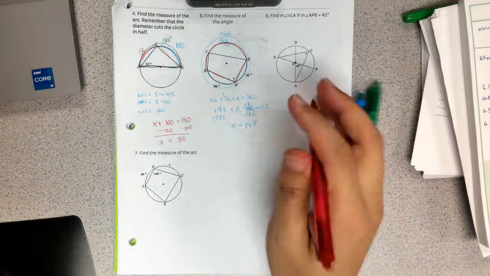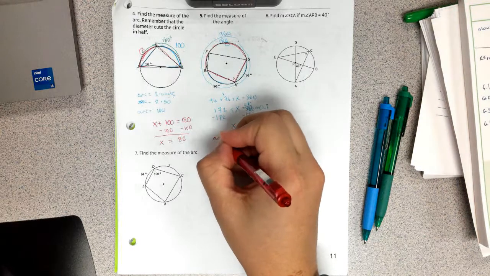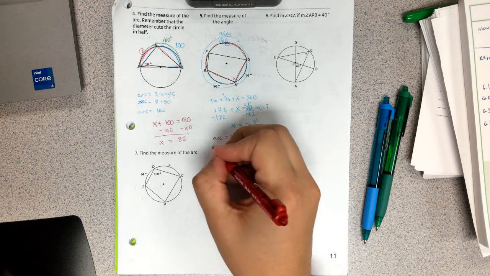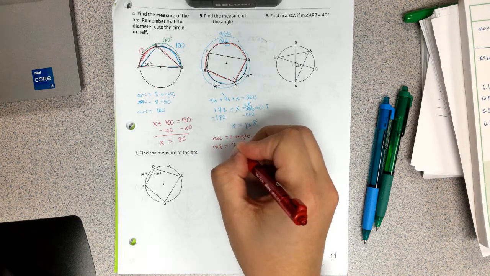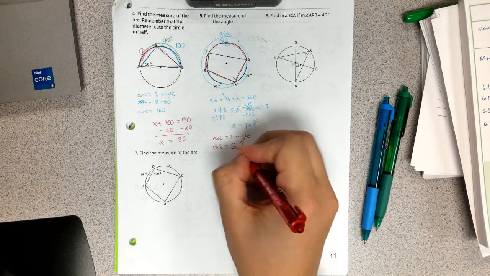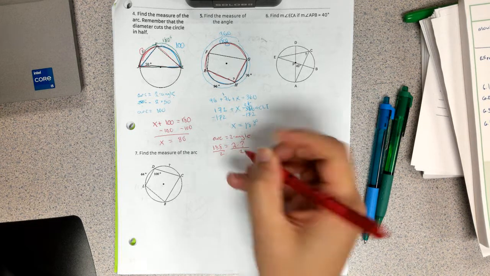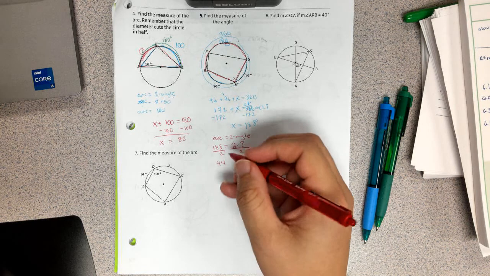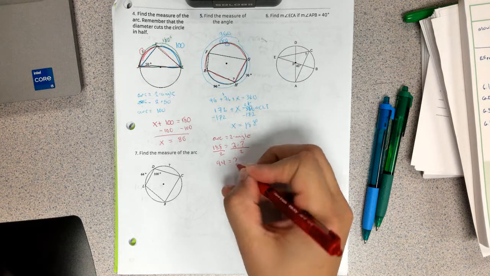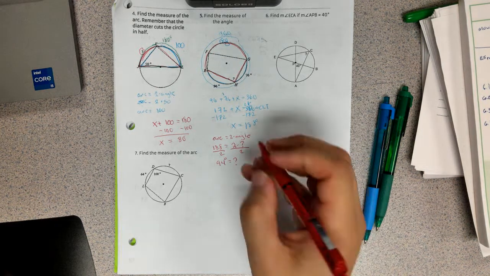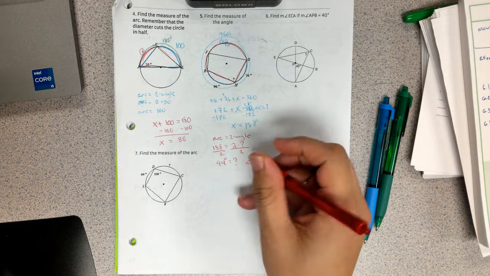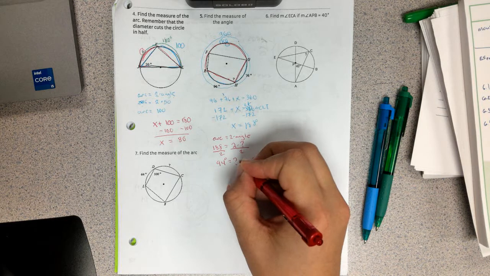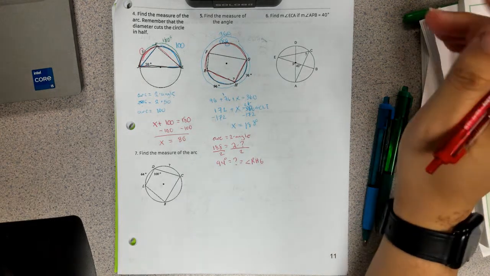So now to find the inscribed angle, I will say 188, which is the arc, is equal to 2 times the question mark. Divide both sides by 2, and I end up with 188 divided by 2 is 94, is equal to the question mark. So the angle RHG is equal to 94 degrees.